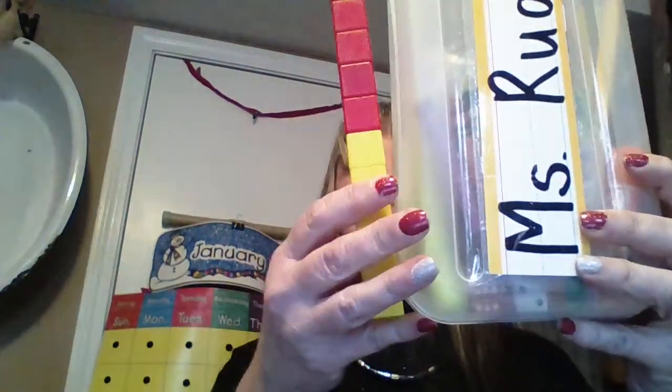I would line up the bottoms. Oh, look at this. Can you describe it? Ms. Rudd's toolkit is longer than my cubes. My cubes are shorter than the toolkit.